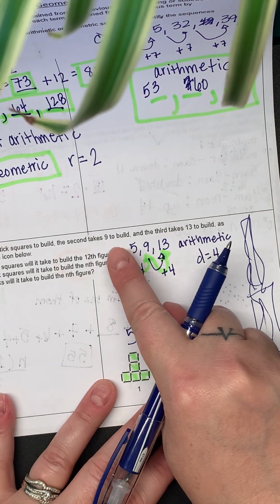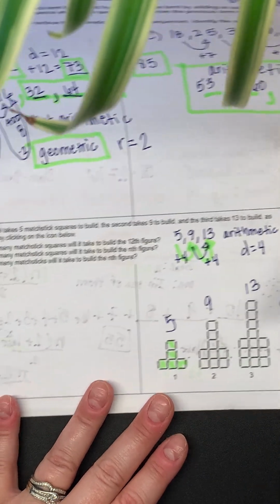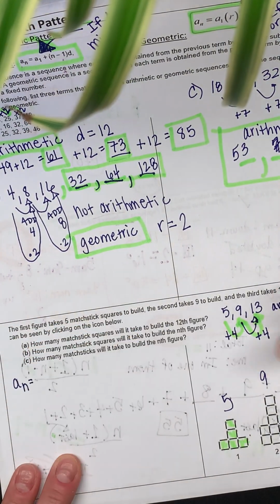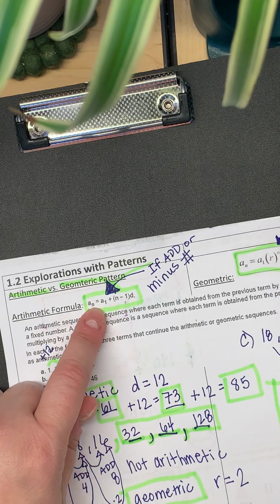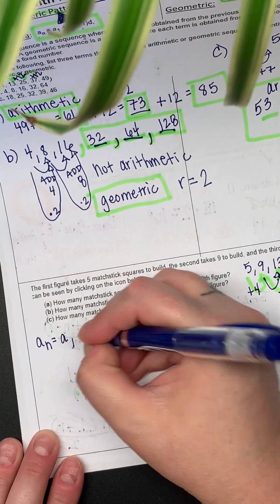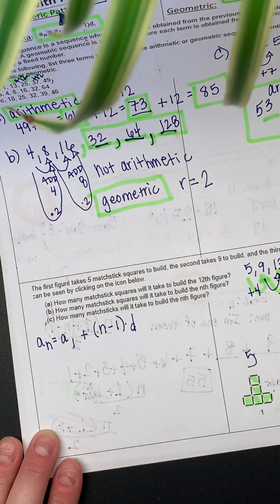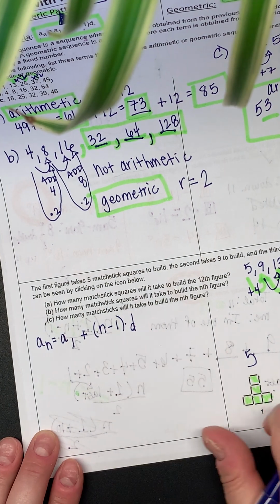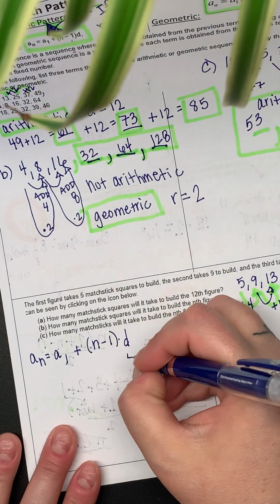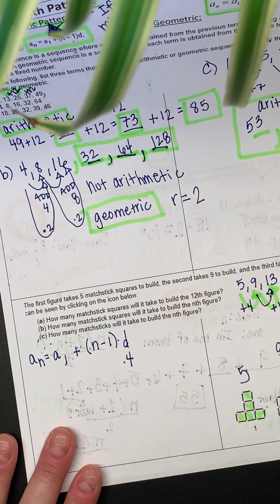Like, how are they different? From 5 to 9, you add a 4, so the D is 4. Okay, so that formula up above for arithmetic says a sub n equals a sub 1, I'll explain what this means, calm down, a sub 1 plus parentheses n minus 1 times the D. Okay, so I know what this D is. It was this 4 from over here. We already talked about it. So let me put 4. Okay, now we just have to figure out what this N and this A1 is.